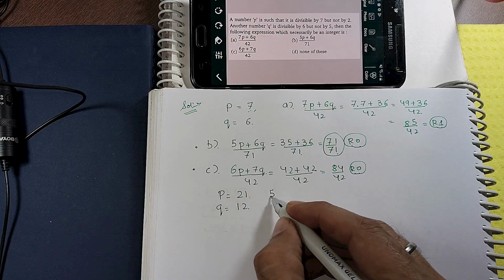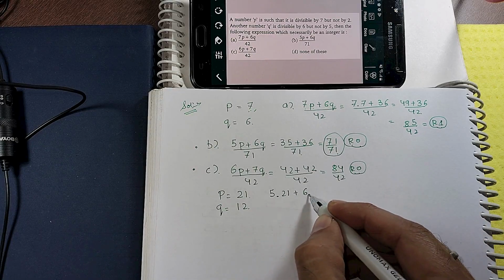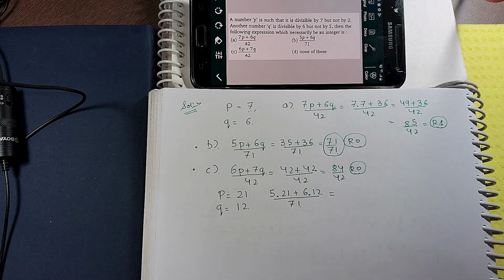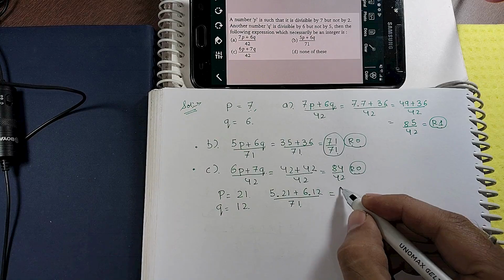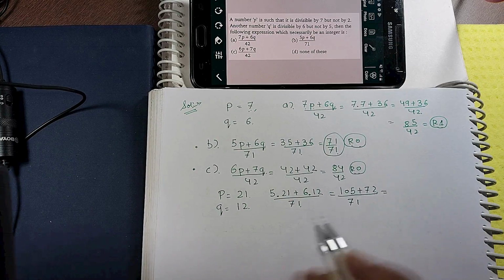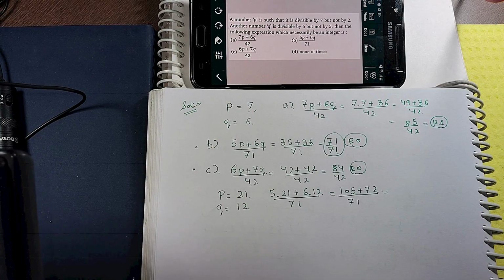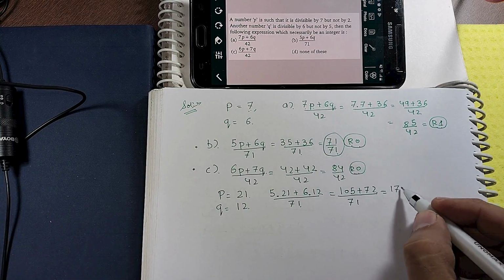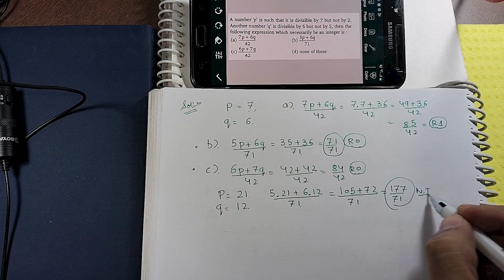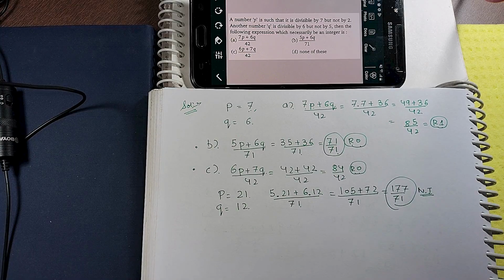First is 5 into 21 plus 6 into 12 divided by 71. So this is equal to 105 plus 72 divided by 71. So this is equal to 177 divided by 71. So this is not an integer. When it is divided, it will give me an answer in decimals.